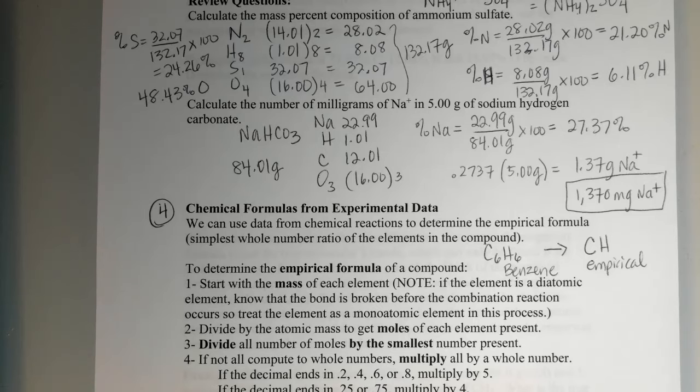Empirical formulas are really helpful in organic chem when most of your compounds are just carbon, hydrogen, maybe some oxygen, nitrogen, or sulfur. And they can give us a lot of information, but they're not typically used with ionic compounds as much. So what we're going to do is first learn how to determine an empirical formula and then figure out how to get the actual true formula from that.